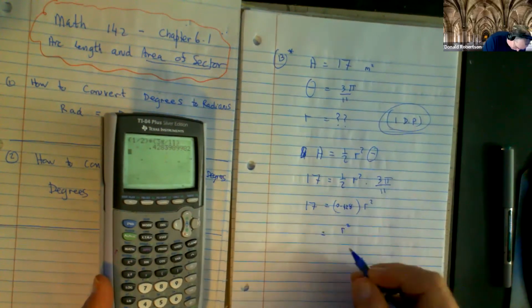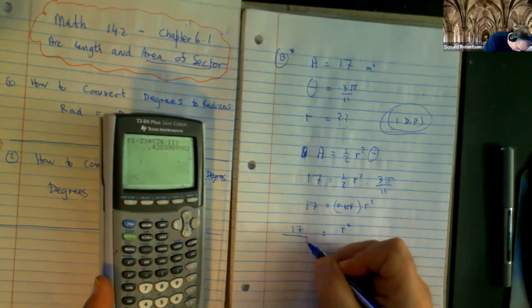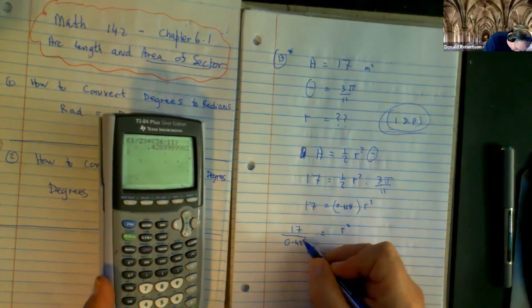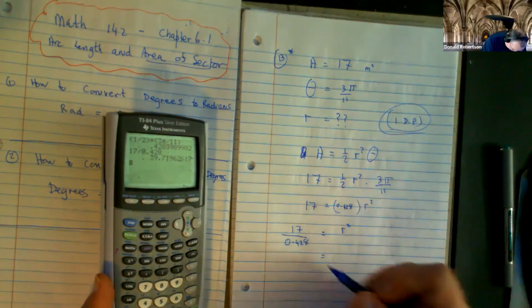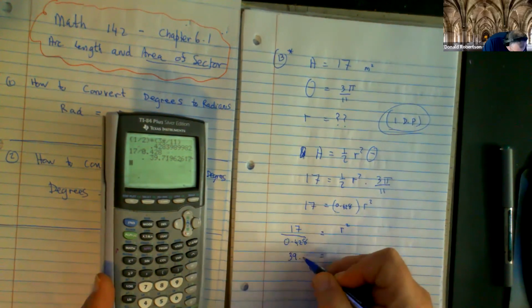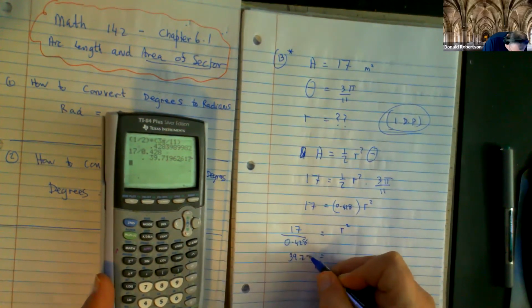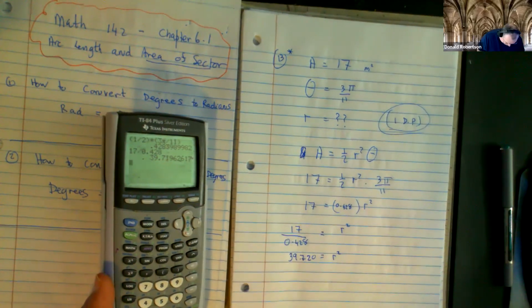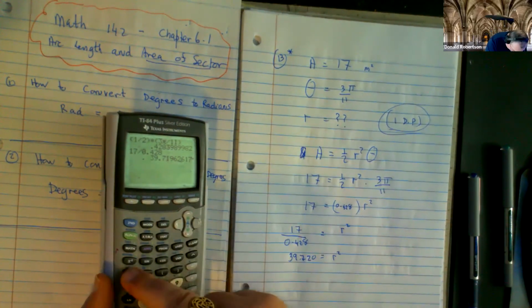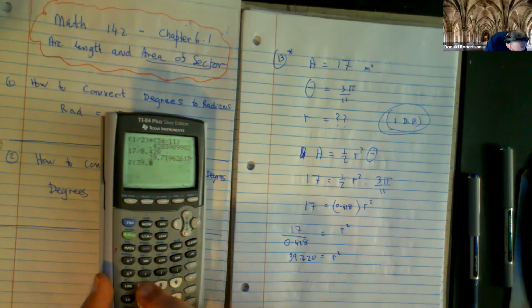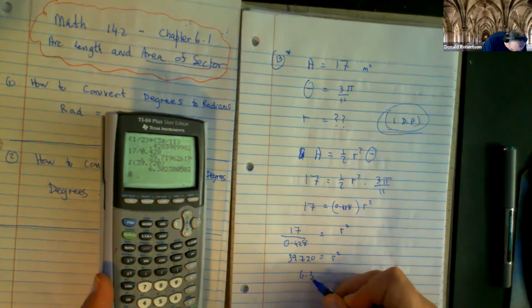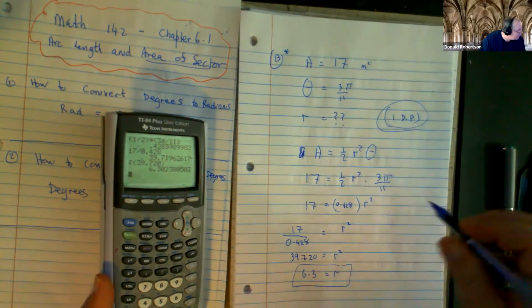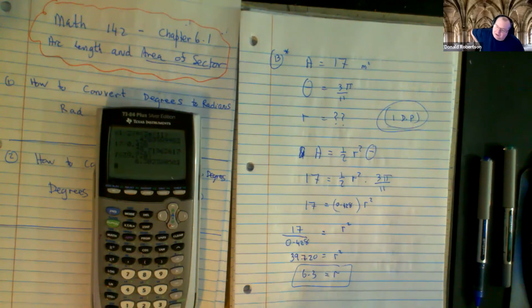Now I can get R squared by dividing both sides by 0.428. So 17 divided by 0.428. And I get the answer to be 39.720 if you round it off to 3 decimal places. And then I can just take the square root of the answer, which is that guy. But to 1 decimal place, it's 6.3. And the good news is I'm right, because I can see the answer here.